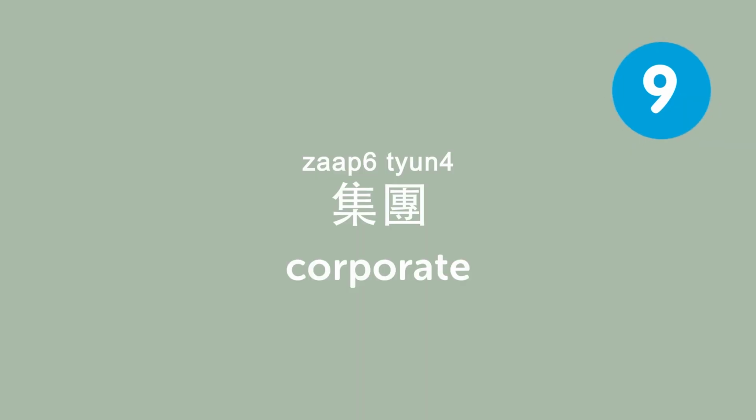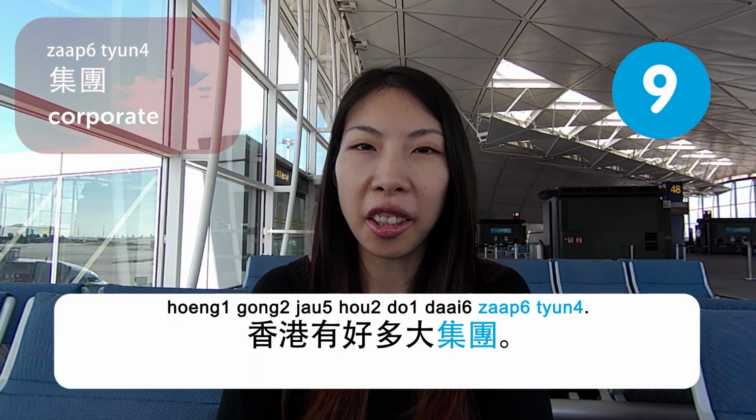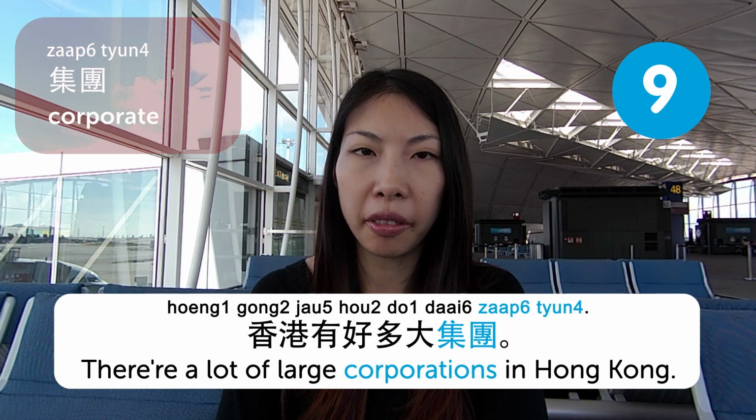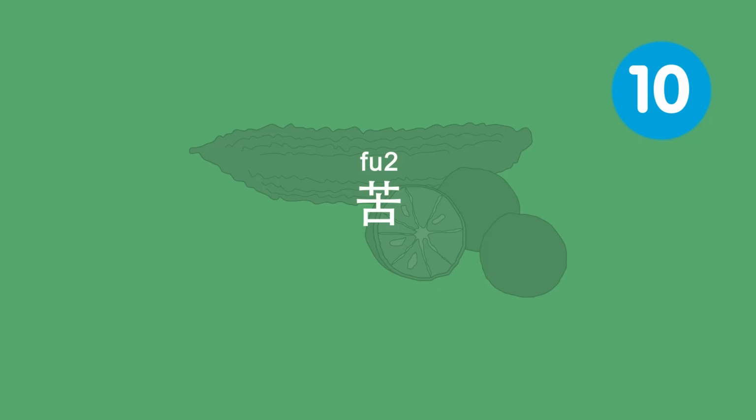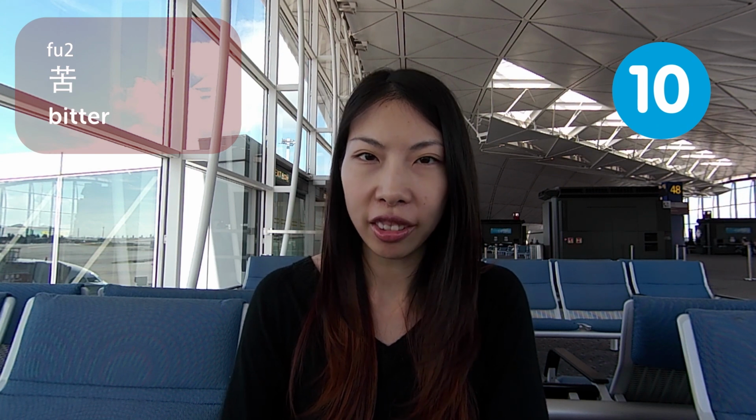集團 corporate. 集 don't pronounce it like 集. 香港好多大集團. There are a lot of large corporates in Hong Kong. 苦 is bitter. Maybe it's the second tone that's hard to pronounce. Like 苦. It's kind of like when you ask, is the parking lot full?